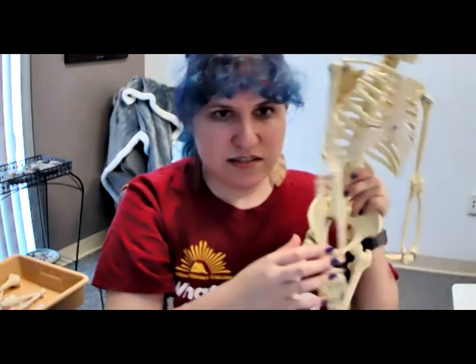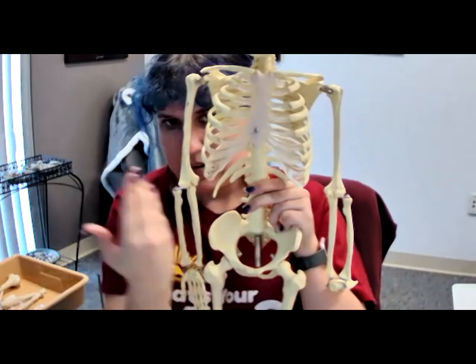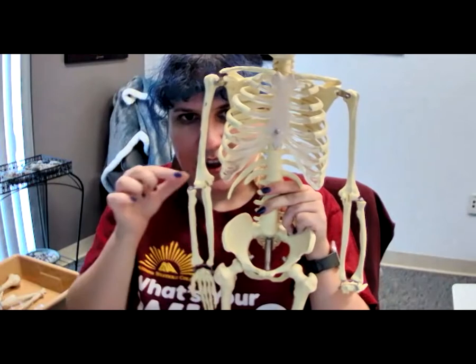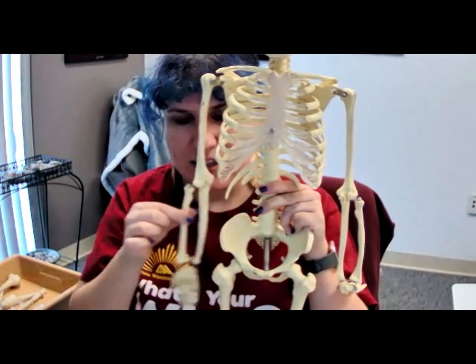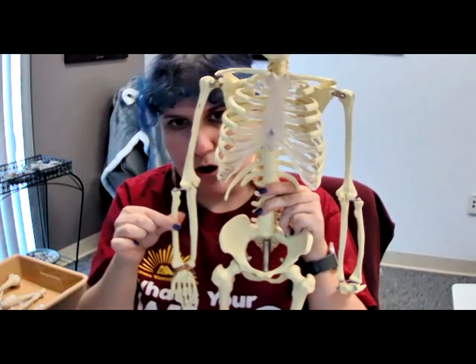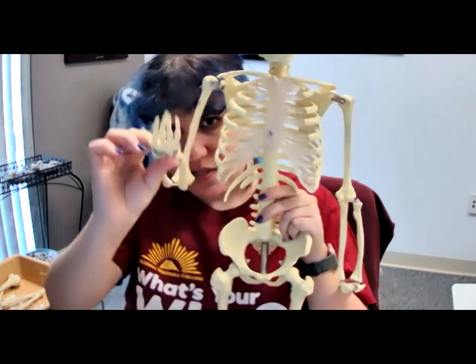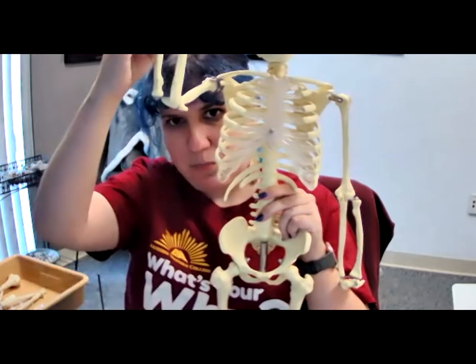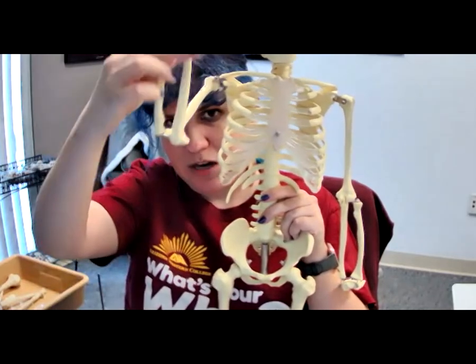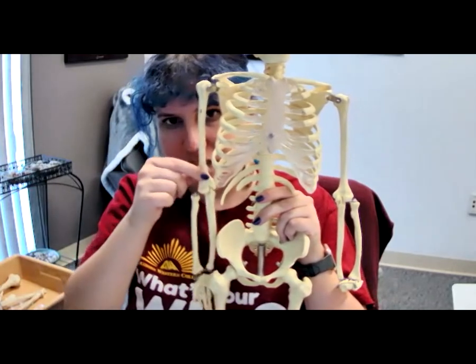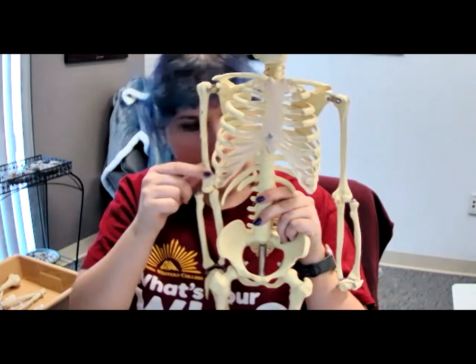So the ulna is on the medial side, the inside, middle side of the forearm, and that leaves the radius to be on the lateral or outside of the forearm when we are in anatomical position. The ulna is what forms that point of the elbow. Remember, that's the olecranon process. But we also need the radius to articulate with this bone. So let's look at that articulation.